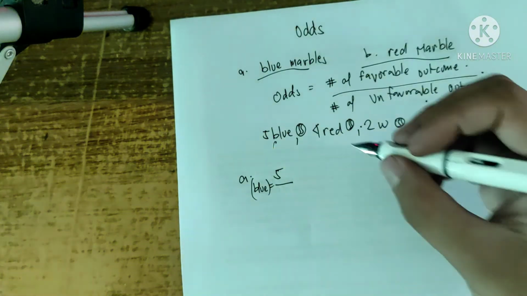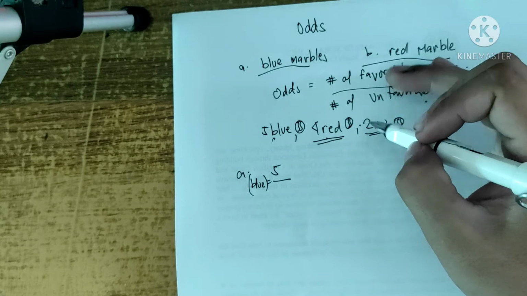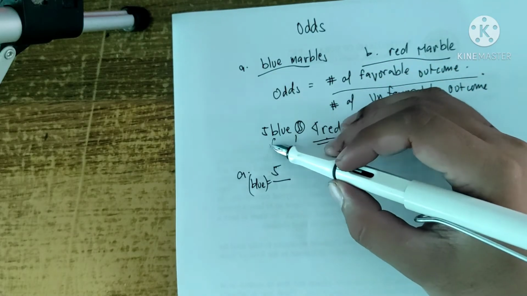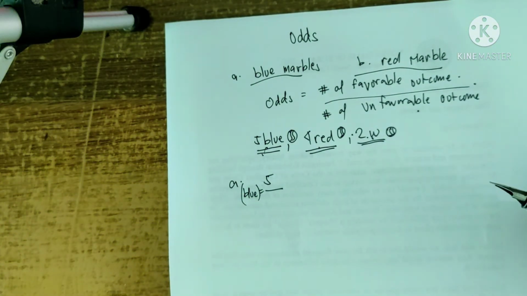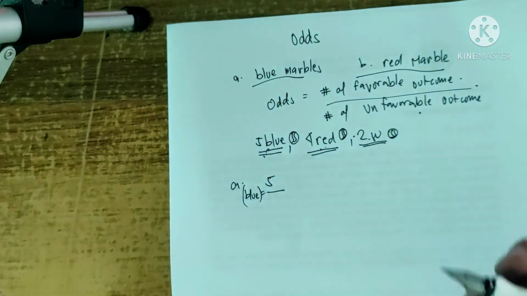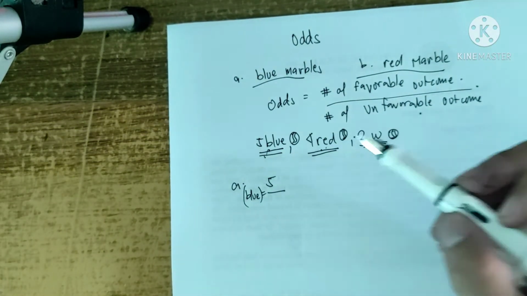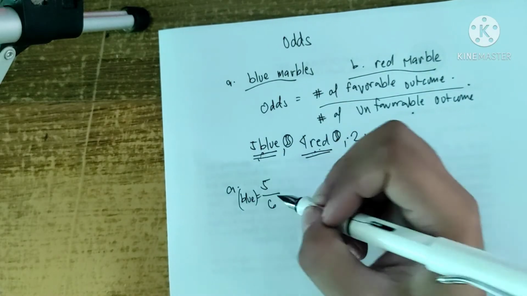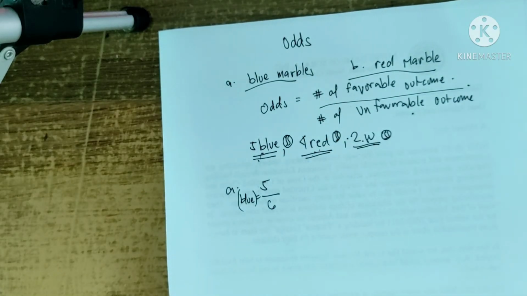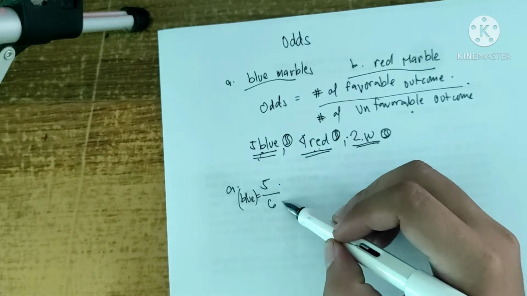Okay, so, yung number of unfavorable outcome naman, okay? So, since there are 4 reds and 2 whites, pwede na ito yung mabunot mo, which is hindi mo gusto kasi nga yung gusto mo is blue marble lang talaga, no? So possibly na mabubunot mo to. So how many possibles are there? So ang gagawin mo lang is to add these two. So 4 red plus 2 white, we have 6, and you have an odd of 5/6.